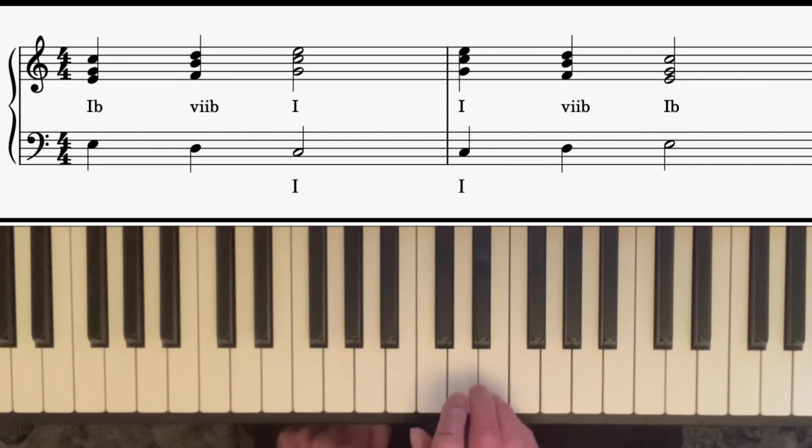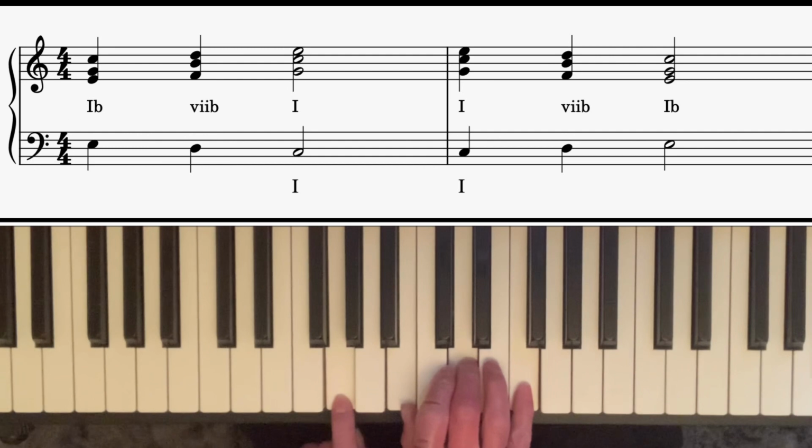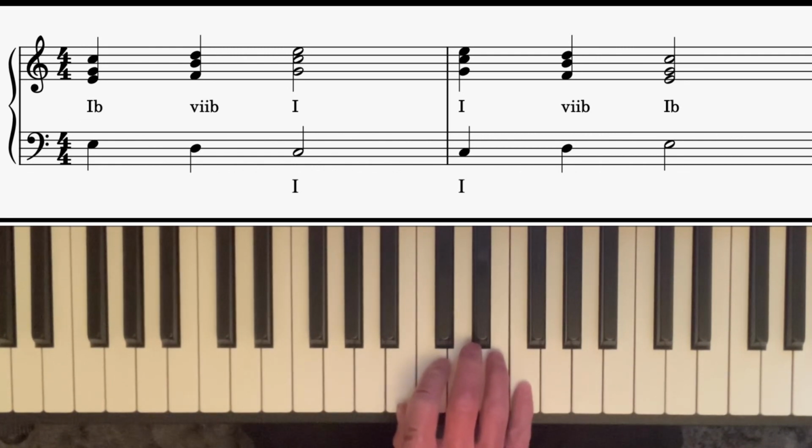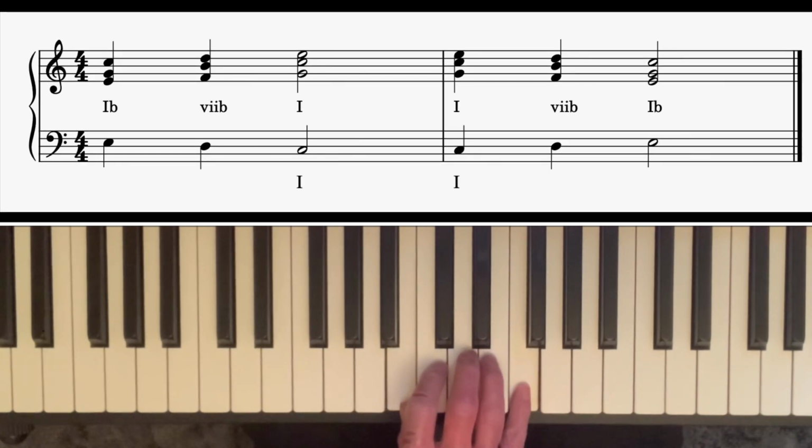Both of those chords, the dominant 7th and the diminished triad, contain this interval, B to F. It's a very unstable interval. It has a strong feeling of tension which wants to resolve. And it usually resolves like that.